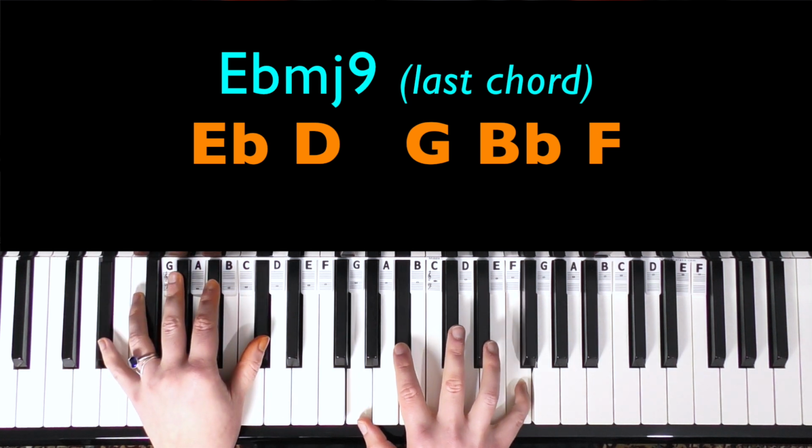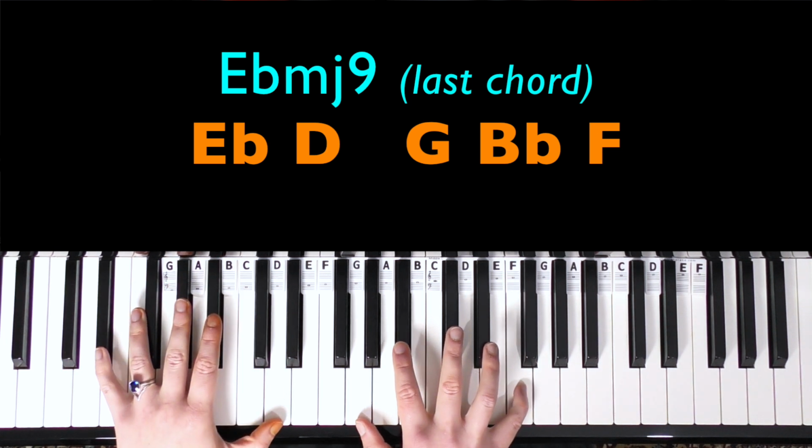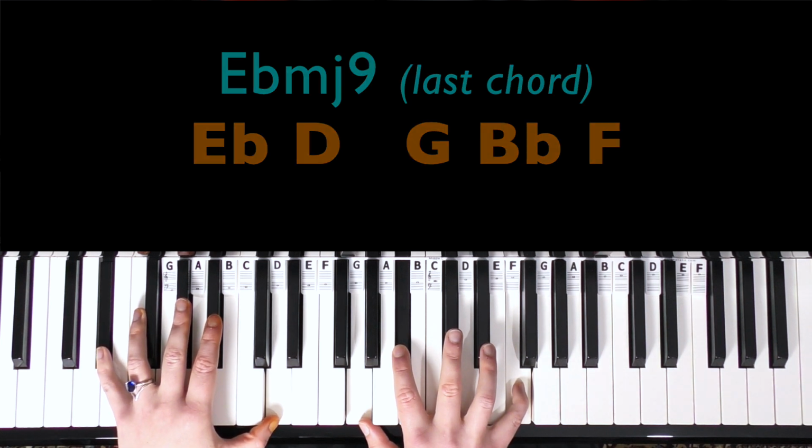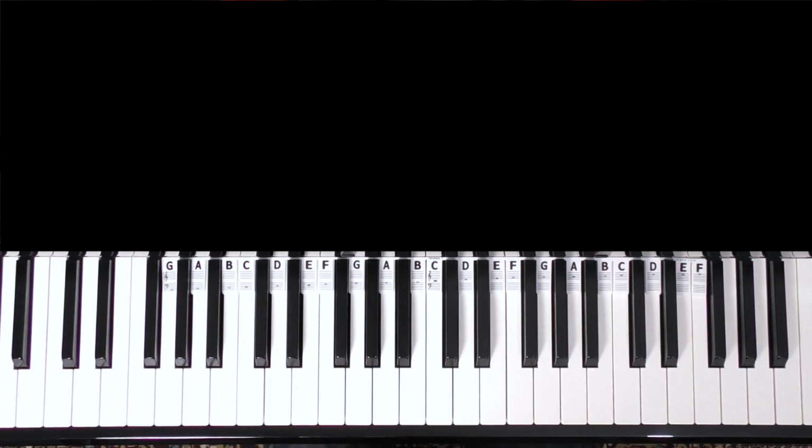So it's not the dominant 7th, so it's E flat major 9, not just E flat 9, because again, the 7th is from the major scale of E flat major. So this does require you to know a bit about scales and key signatures.